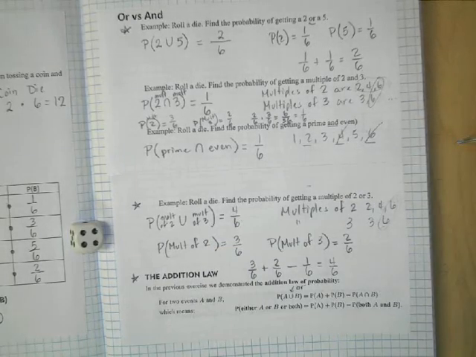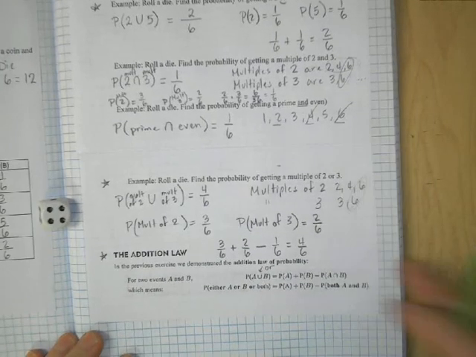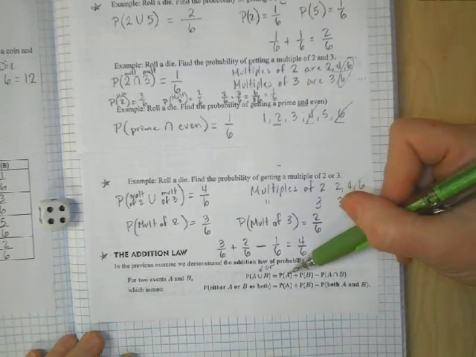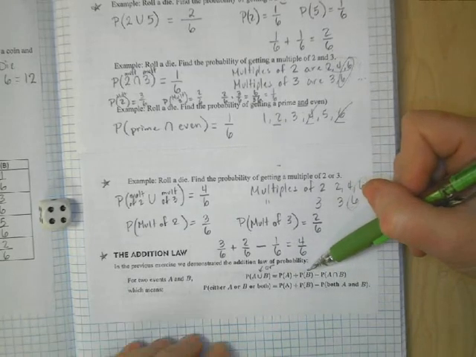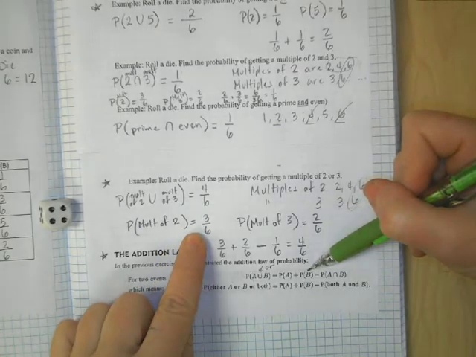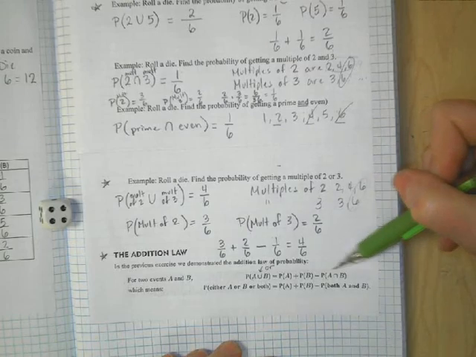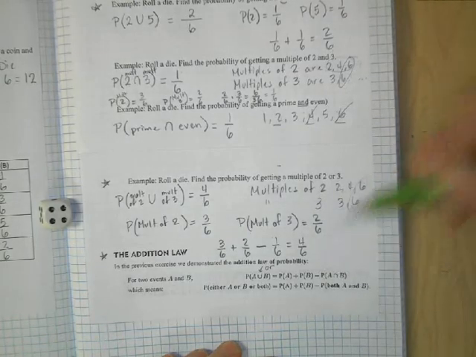Okay, so here's the equation. This is what it looks like. If we have an OR problem, a probability of two things happening, I can use what's called the addition law. I can find the probability of the first thing, add it to the probability of the second thing. So the probability of a multiple of 2 plus the probability of a multiple of 3. But I need to subtract the probability of both things happening because that's being double counted.